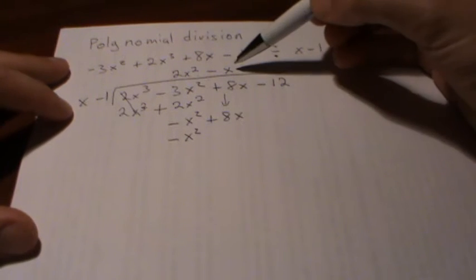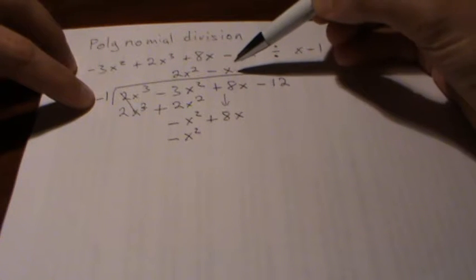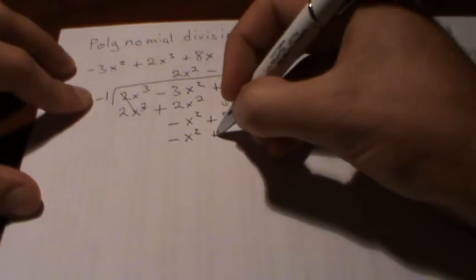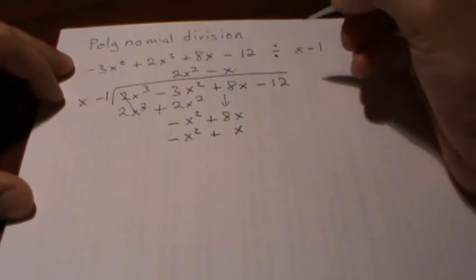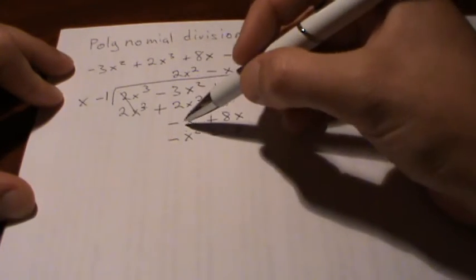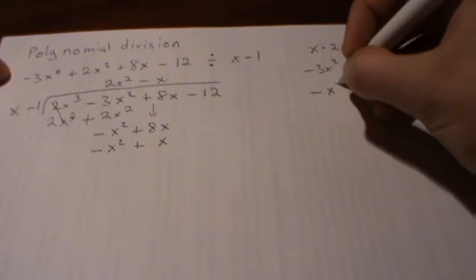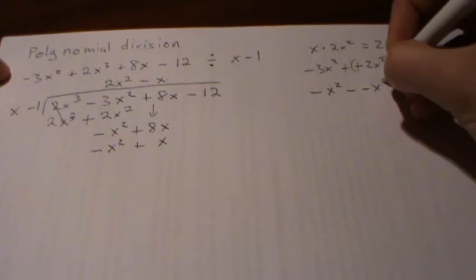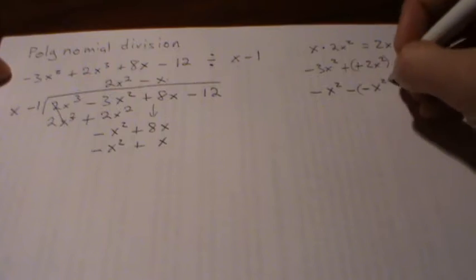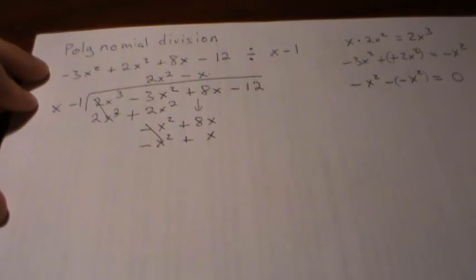And remember that I also must multiply these two by each other, so a negative 1 times a negative x is a positive x. Alright, now since these are a negative x squared minus a negative x squared, notice that is 0. And so these cancel again.